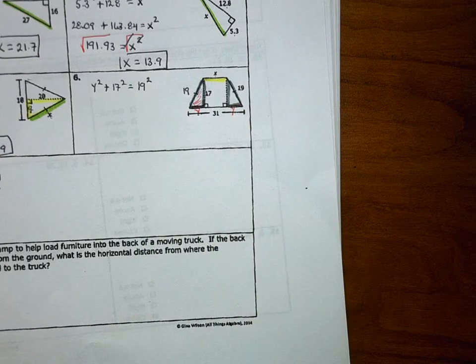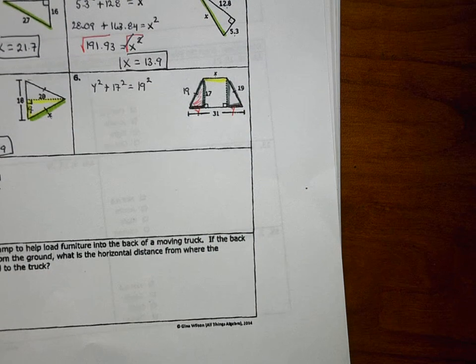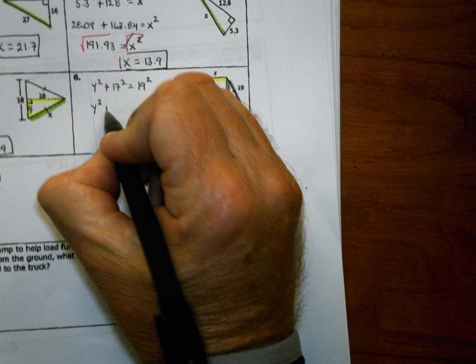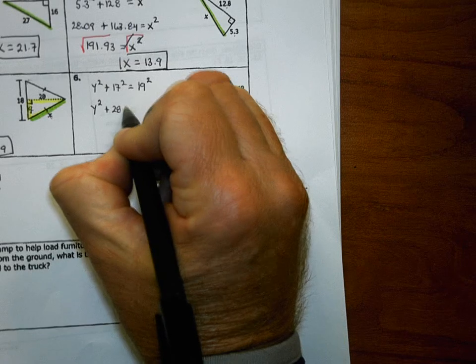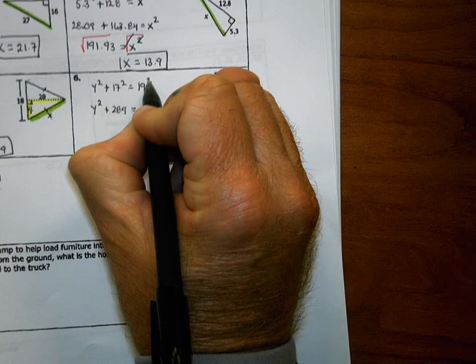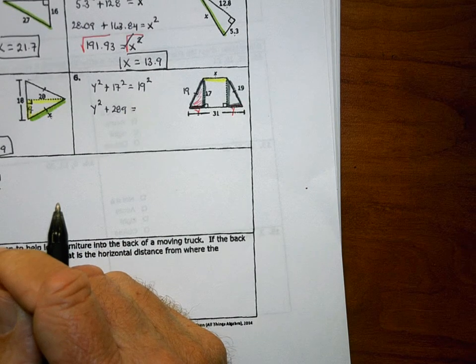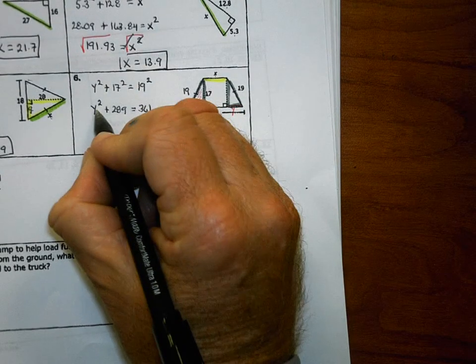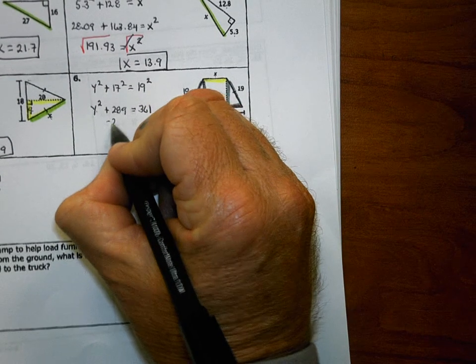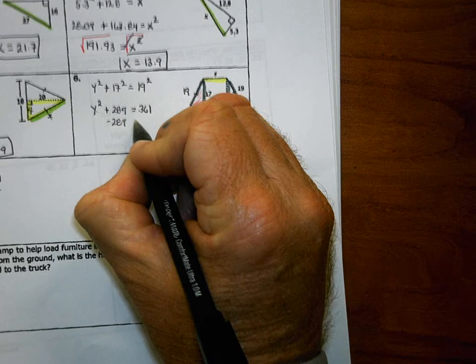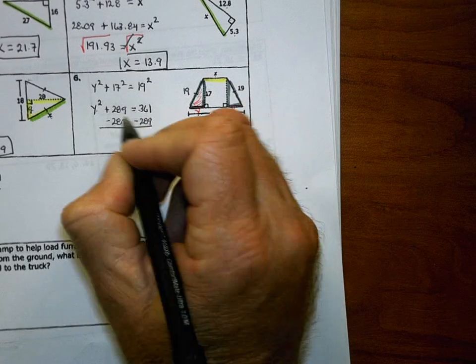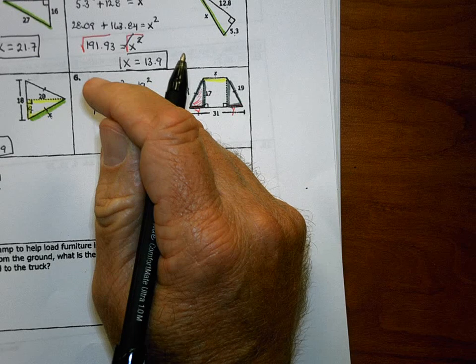Okay, so let's go ahead and do that. 17 to the second power becomes 289. So I'm going to get y squared plus 289 is equal to 19 squared, or 19 to the second power, which is 361. To solve for y squared, I'm going to subtract 289 from both sides of the equation. 361 minus 289 is equal to 72.